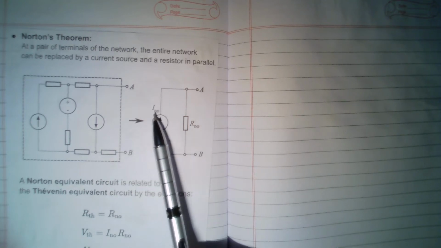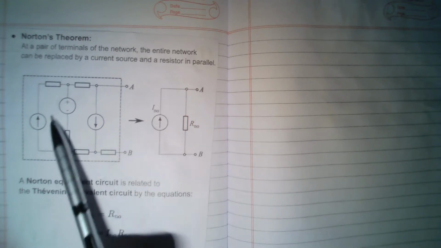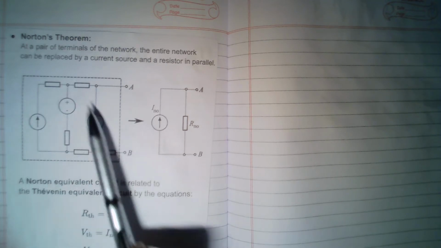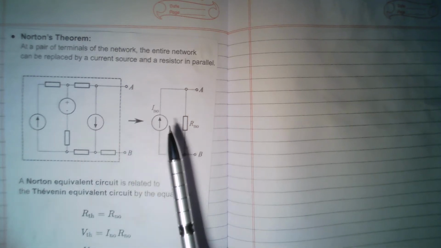This I_N, that is Norton's current, and Norton's resistance are functions of the entire circuit, whatever it is. So depending on the circuit parameters, these values have to be calculated. There is a procedure I will explain. Meanwhile, the Norton's equivalent circuit is related to the Thevenin's equivalent circuit by this equation. The Thevenin's resistance is exactly the same as the Norton's resistance. So the same procedure we use for finding the Thevenin's resistance, we use for finding the Norton's resistance. Now if you know Thevenin's voltage and Thevenin's resistance, then you can do V by R and find the Norton's current.